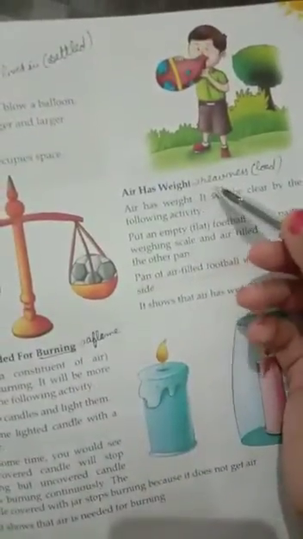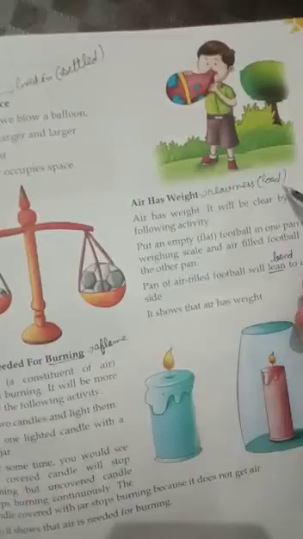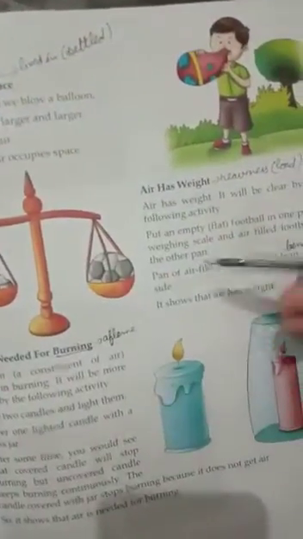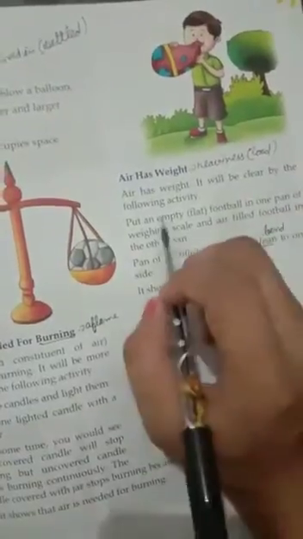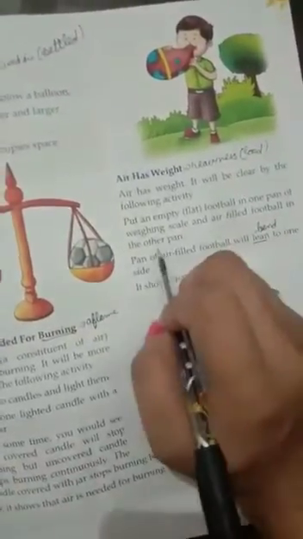Air has weight. Weight means heaviness, load. You can see here that is a weighing scale. You can easily understand this by this activity. Air has weight. It will be clear by the following activity. Put an empty flat football in one pan of the weighing scale and an air filled football in the other pan.